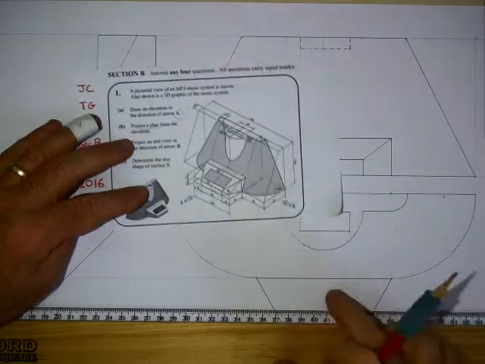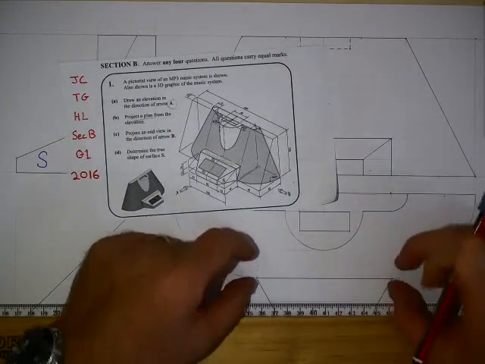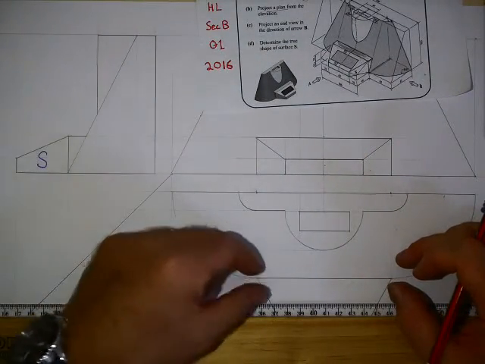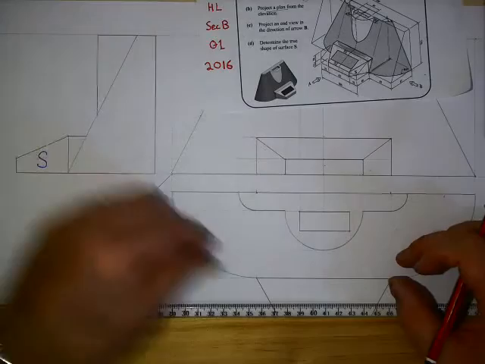Now we didn't have this down here. Remember we said we know it comes up, but we didn't have how far. So obviously we could measure that with our set square, measure it there. We could measure it with our compass and mark it there.